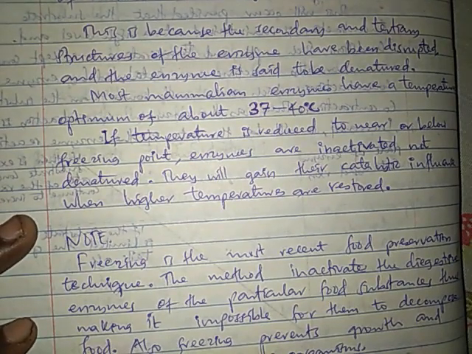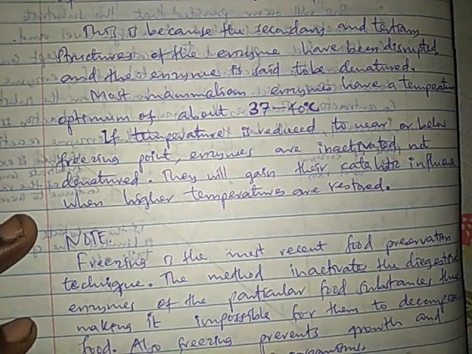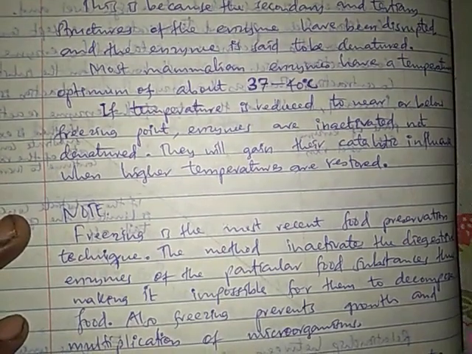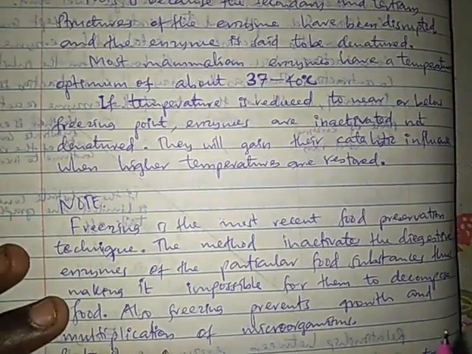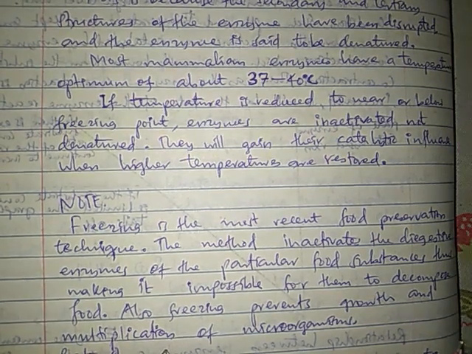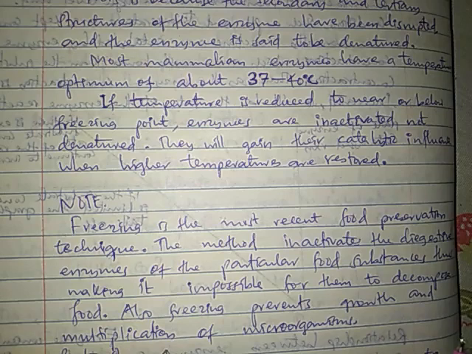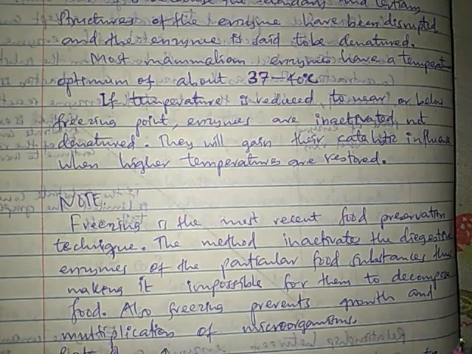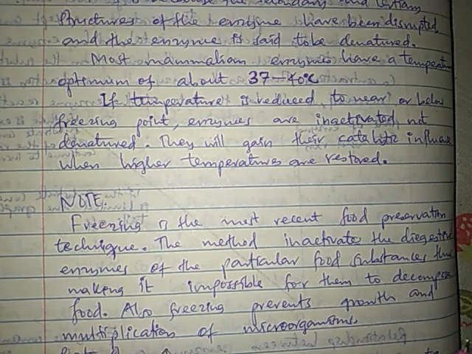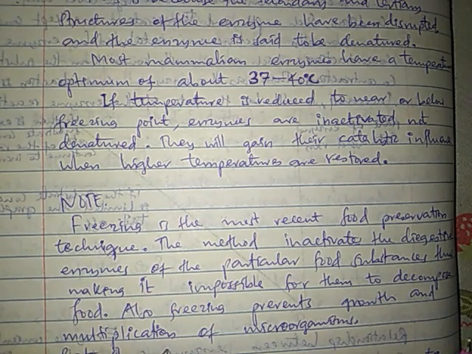said to be denatured. So most mammalian enzymes have a temperature optimum at about 37 to 40 degrees centigrade. If the temperature is reduced to near or below freezing point, enzymes are inactivated, not denatured. Kwa unavyopunguza temperature, enzymes zinakuwa inactivated, lakini unavyo increase temperature zinakuwa denatured. So they will gain their catalytic characteristics influence when higher temperature are restored.